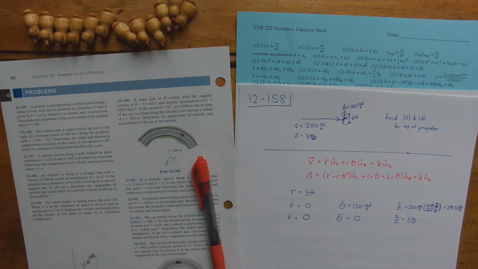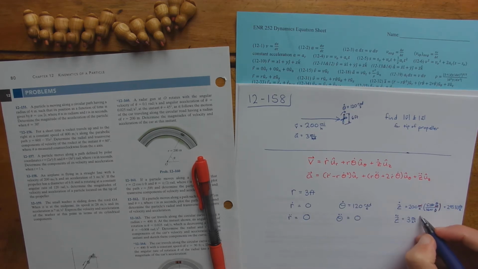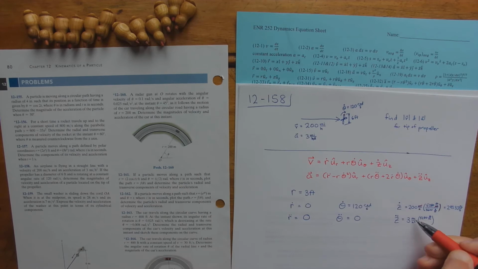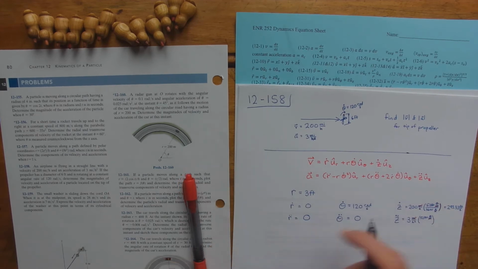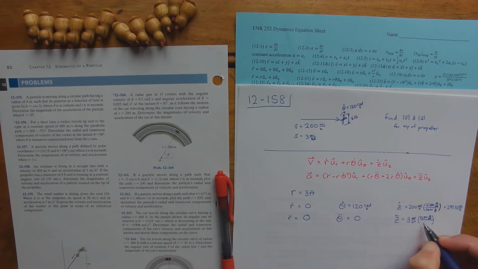We do something similar for the acceleration, but the difference is that I have hours squared in the denominator. So I multiply in the numerator by 5,280 feet per mile, which takes care of the miles. But since I have hours squared in the denominator, I have to multiply by 3,600 seconds per hour twice.